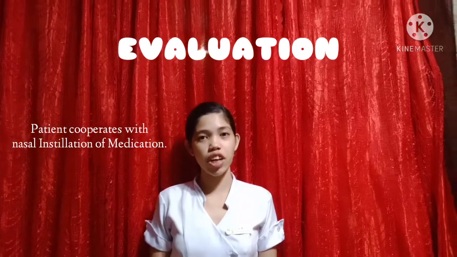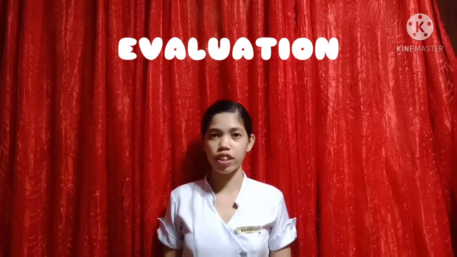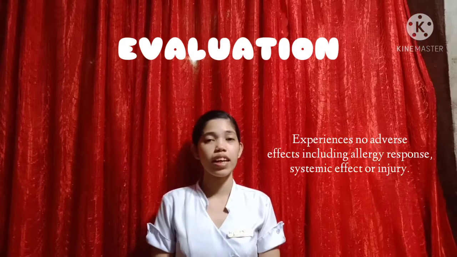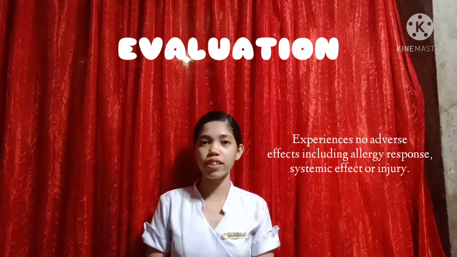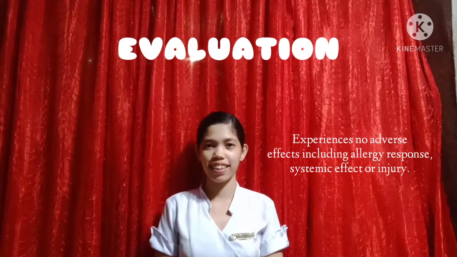For the evaluation, patient cooperates with the nasal instillation of medication. Desired therapeutic effect is obtained. Experiences no adverse effects including allergy response, systemic effect, or injury.